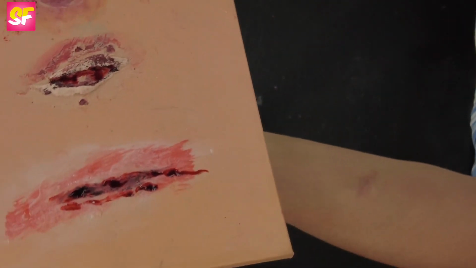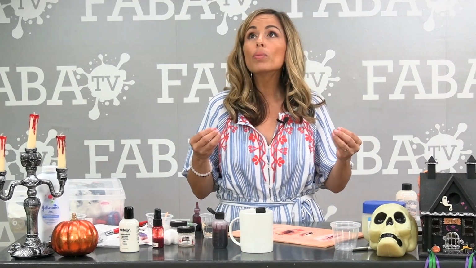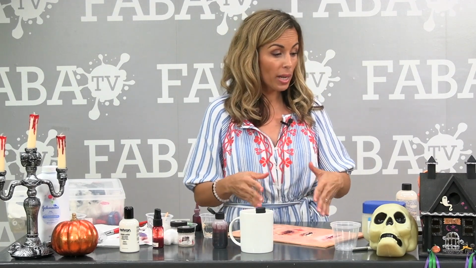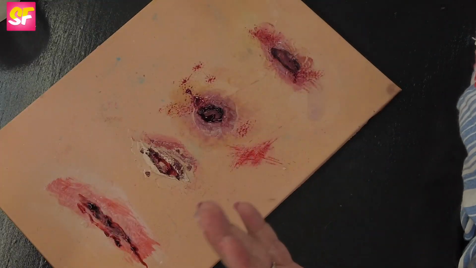And these are four different ways to create special effects wounds. I hope you were able to follow along. I know I covered a lot in a short amount of time. I just wanted to give you guys some insight as to which might work best for what you're trying to do.